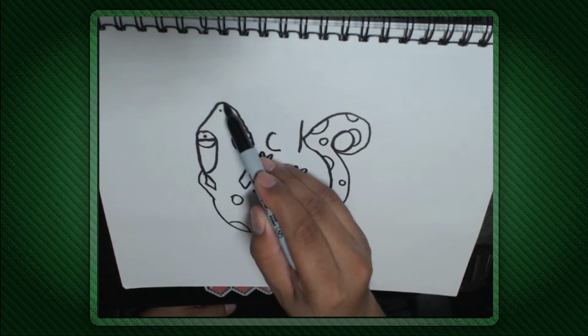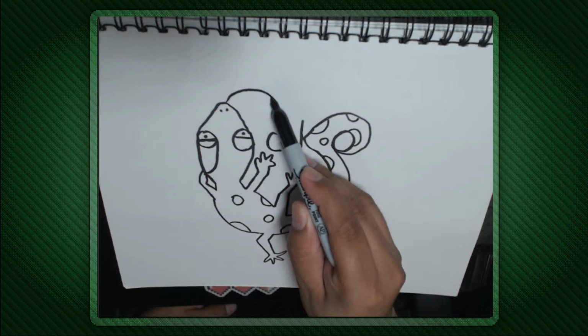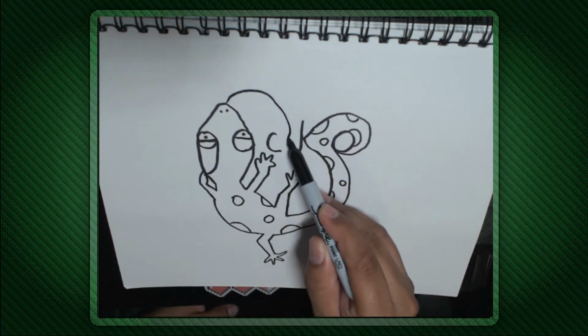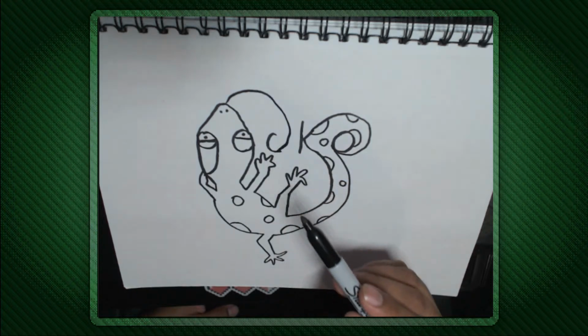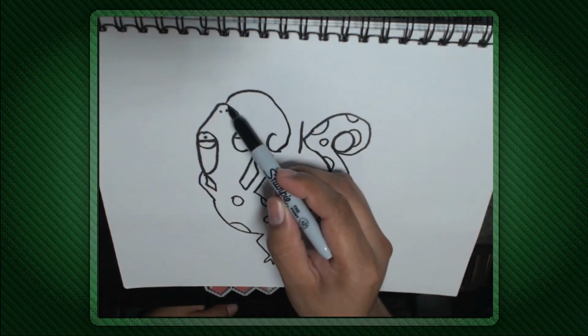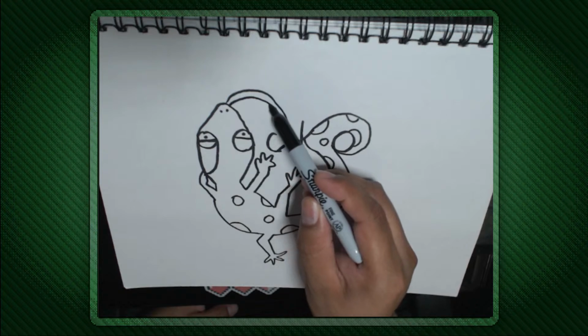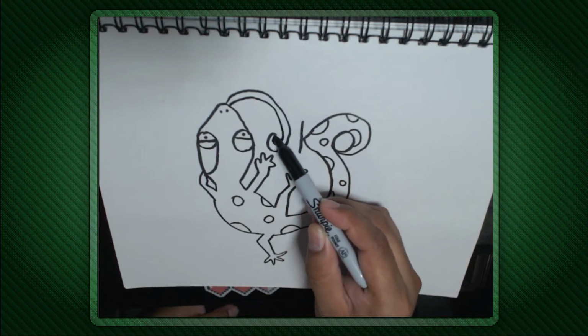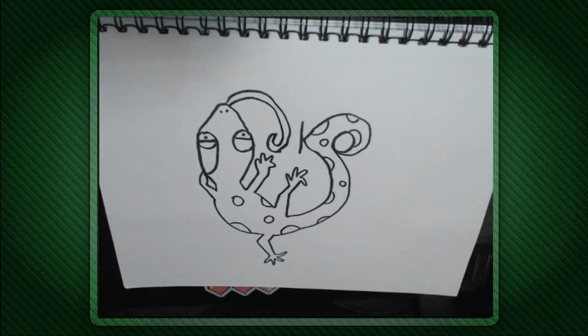So we're just going to go from the top of the gecko, and we're going to connect it into the letter C. And then we're going to do it one more time to connect it to the other side of the letter C. And that would be our gecko's tongue.